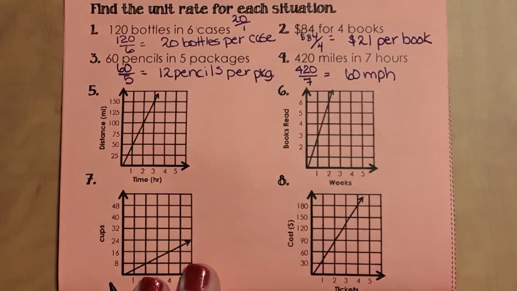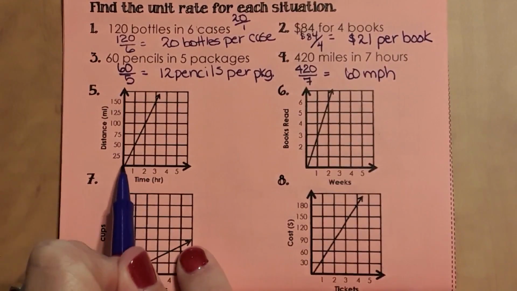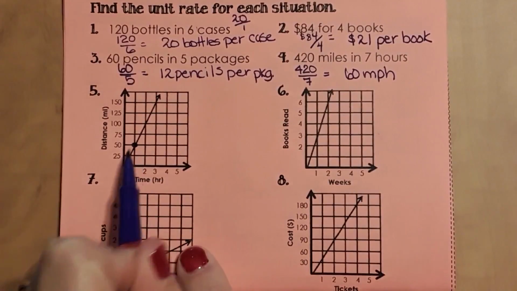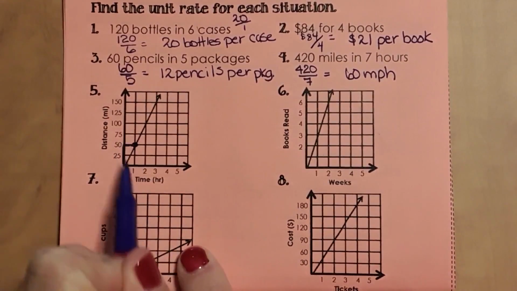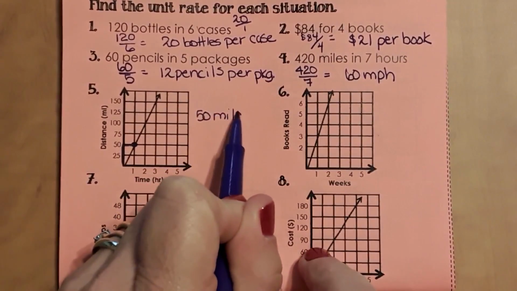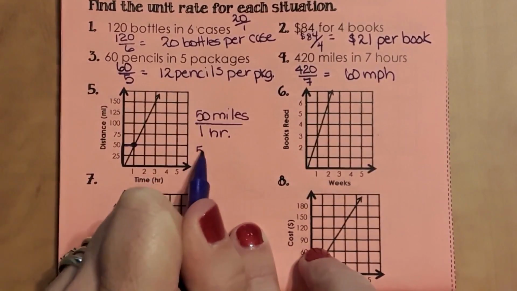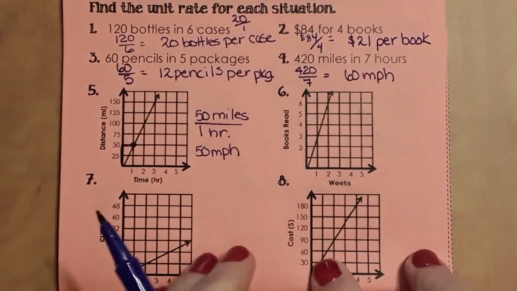Again, this is just like we would do slope. So you're wanting to do your rise over run. So I'm looking for where the point goes directly through 2 lines. And if you do this, I can say 50 miles for 1 hour. Or you could have written it 50 mph. All right, let's look at the next one.